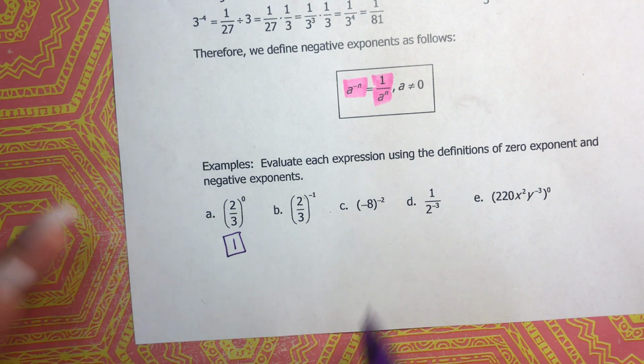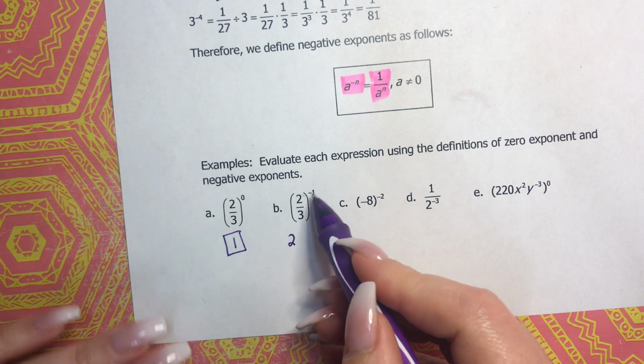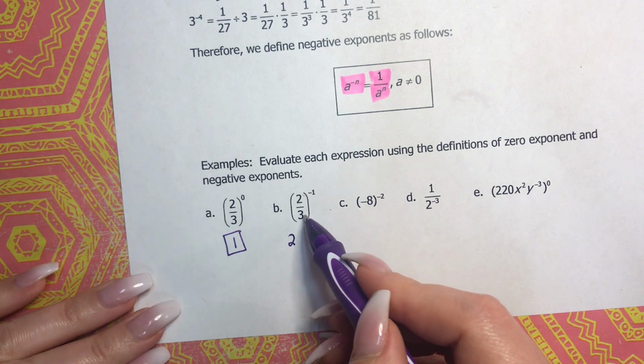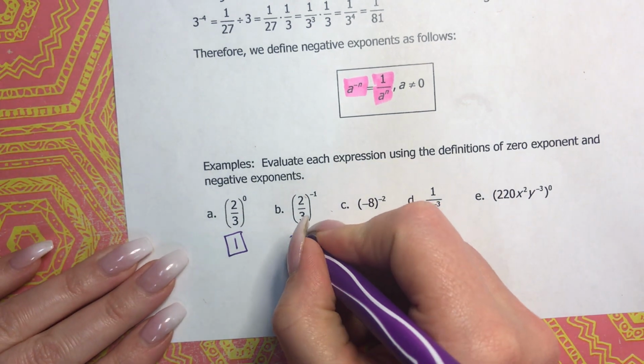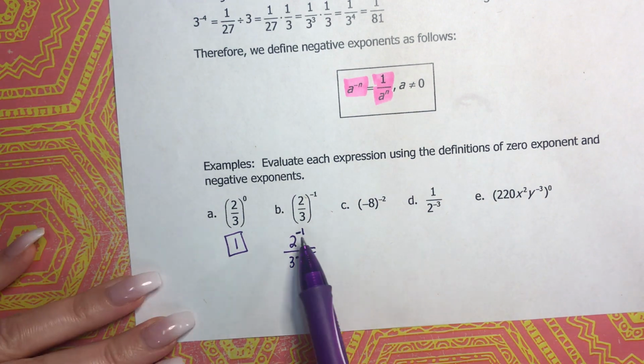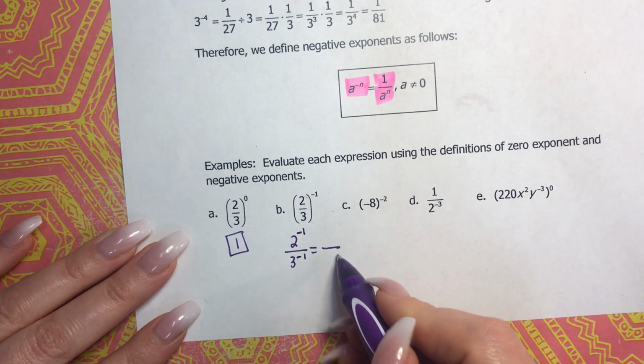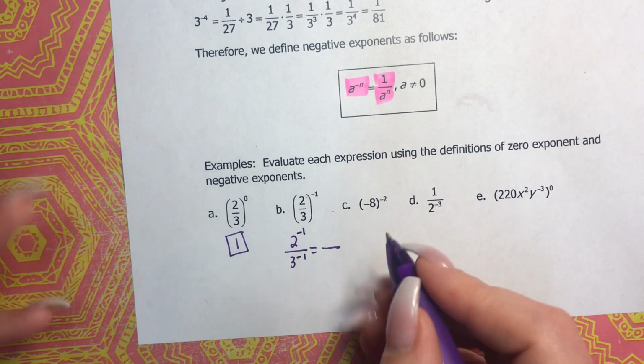Okay, now we have some negative exponents, and you just remember you use the power rule for each thing inside the parentheses. So even though it's a fraction, 2 gets raised to the power of -1 and also 3. So 2 to the -1, 3 to the -1, and whenever we have negative exponents, we just have to flip it from the top part of the fraction to the bottom part, and then it becomes positive.